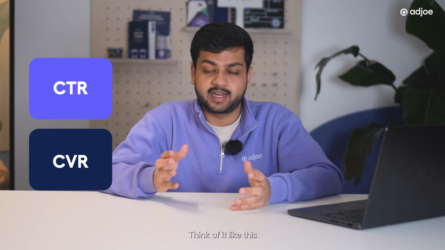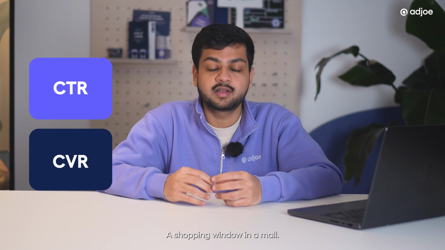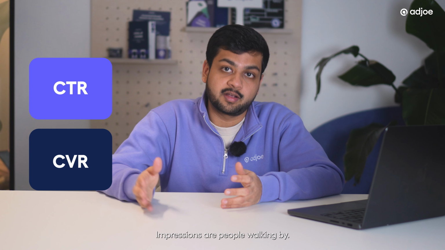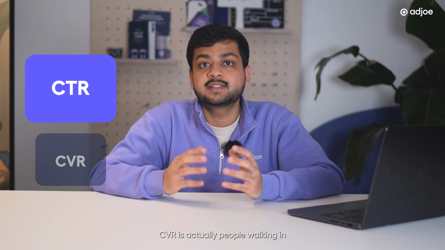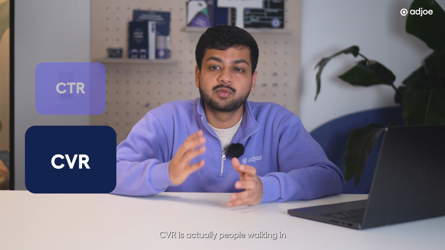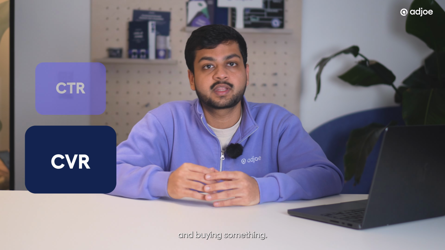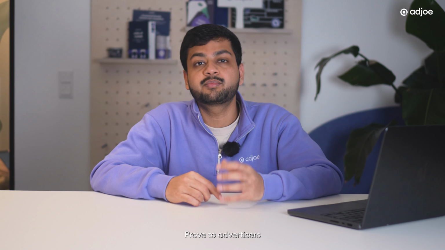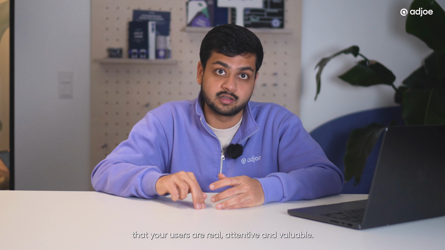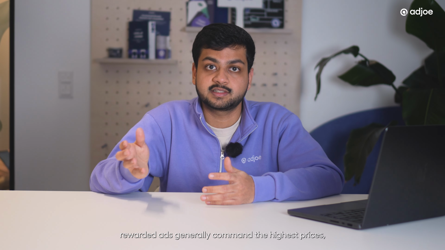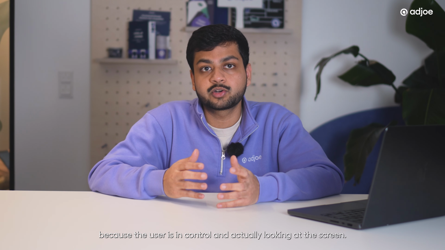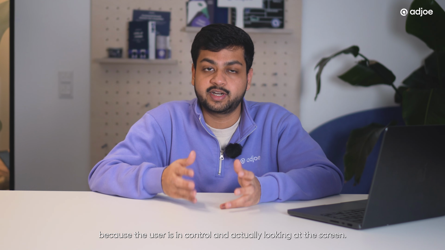Think of it like this, right? A shopping window in a mall. Impressions are people walking by. CTR is people stopping to look through the window. CVR is actually people walking in and buying something. High CTR and CVR prove to advertisers that your users are real, attentive, and valuable. This is why rewarded ads generally command the highest prices, because the user is in control and actually looking at the screen.